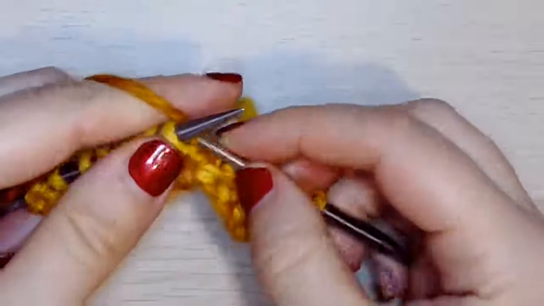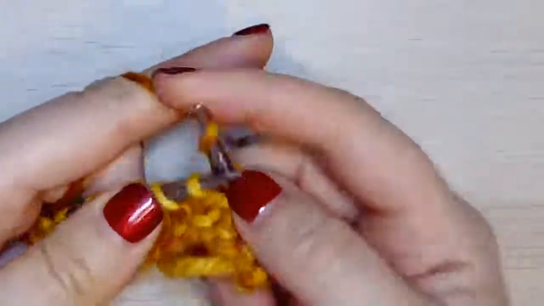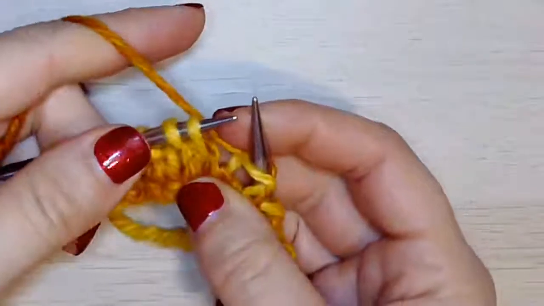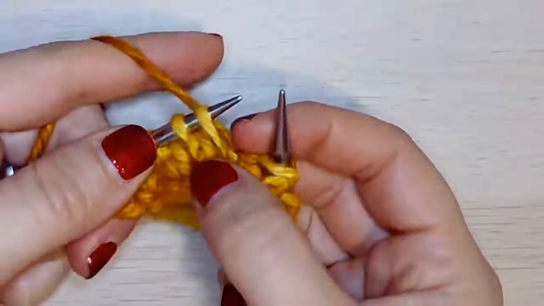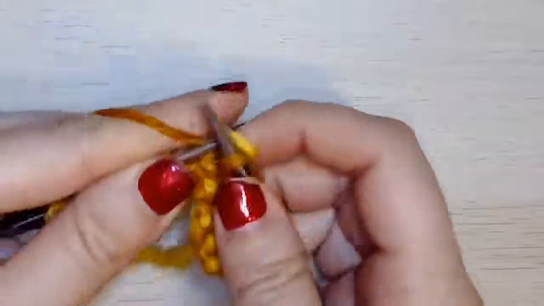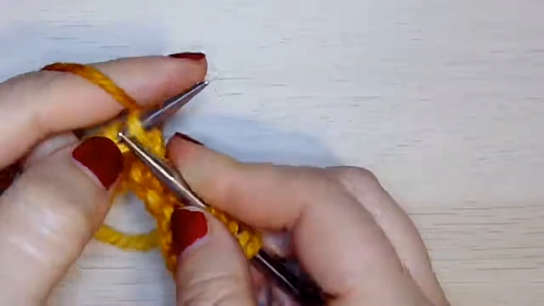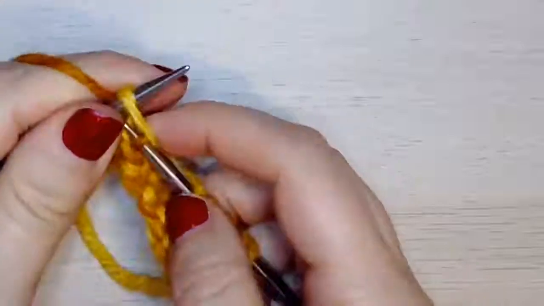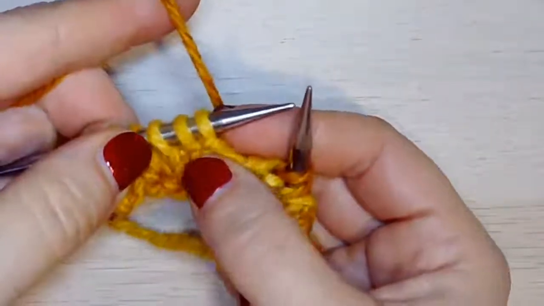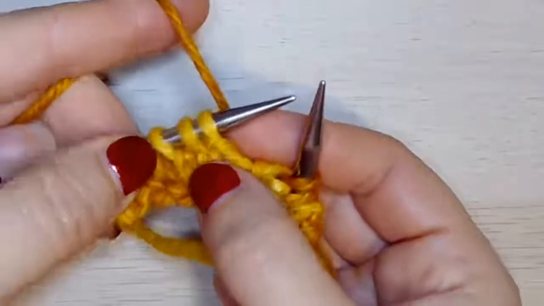A little different way of purling. This is the Norwegian purl. These stitches look nice and flat. Knit. Here's my bumps. Not moving, pulling.